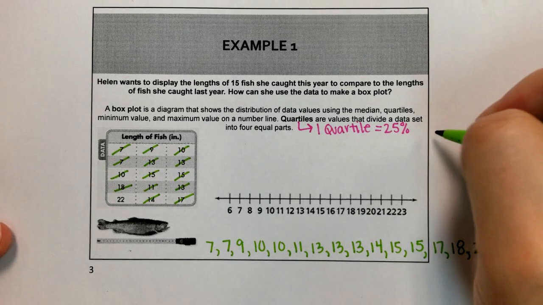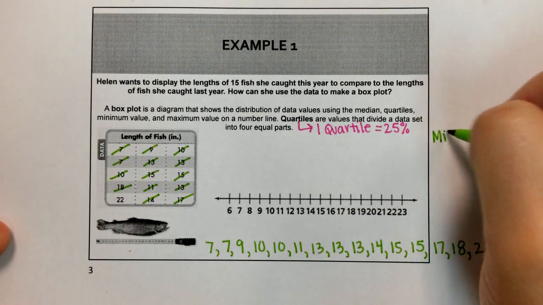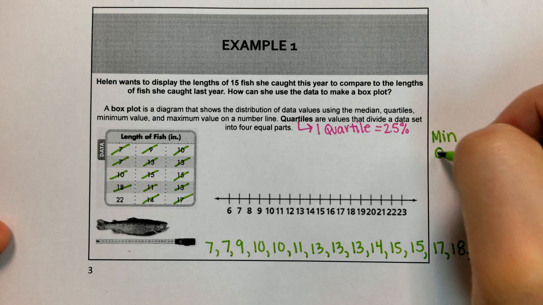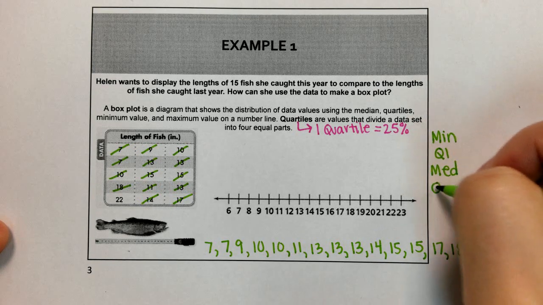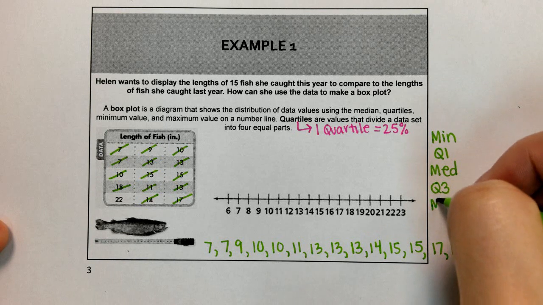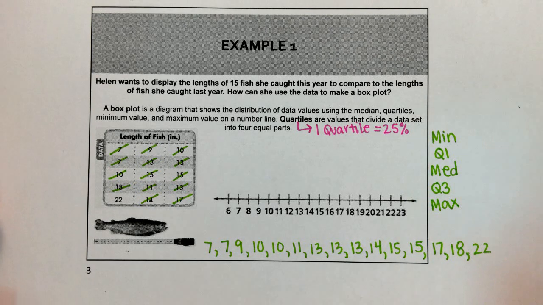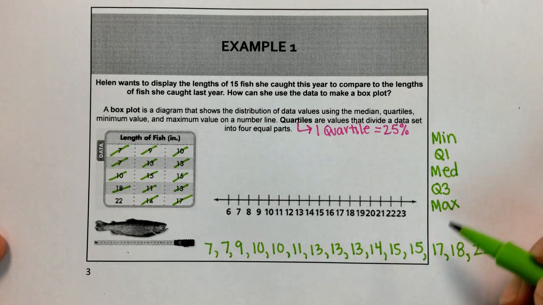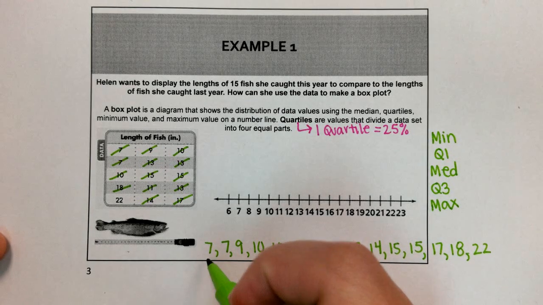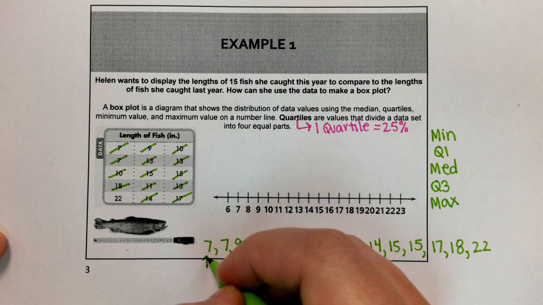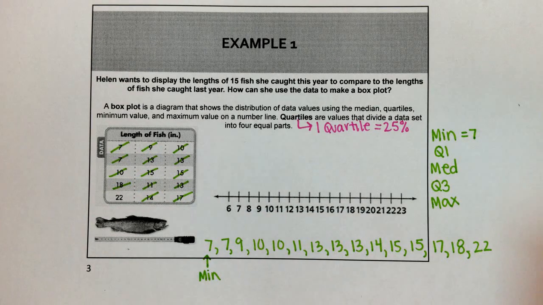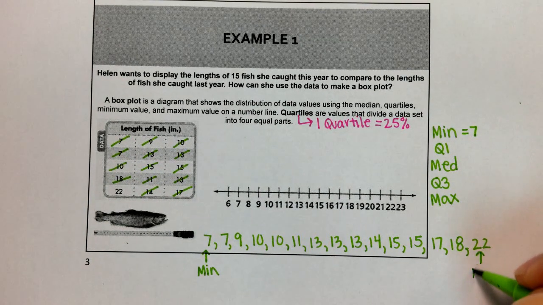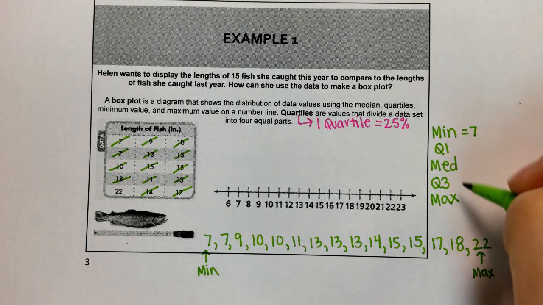So when I create a box plot, I said there were 5 important things that we will need to find out. We'll need to find the minimum, quartile 1, the median, quartile 3, and the maximum. 2 of these we can already identify: the minimum and the maximum. So my minimum is this 7 down here. Minimum equals 7. And then my maximum is 22.